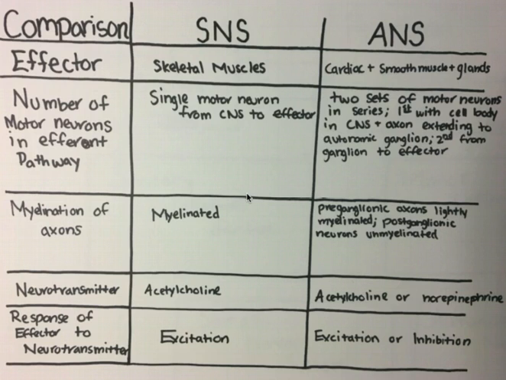First, there are cell bodies in the CNS with an axon extending to the autonomic ganglion. The second goes from the ganglion to the effector. For myelination of axons, in the SNS they're myelinated. For the ANS, preganglionic axons are lightly myelinated, and the postganglionic neurons are unmyelinated. For the neurotransmitters, the SNS uses acetylcholine, and the ANS uses acetylcholine or norepinephrine.